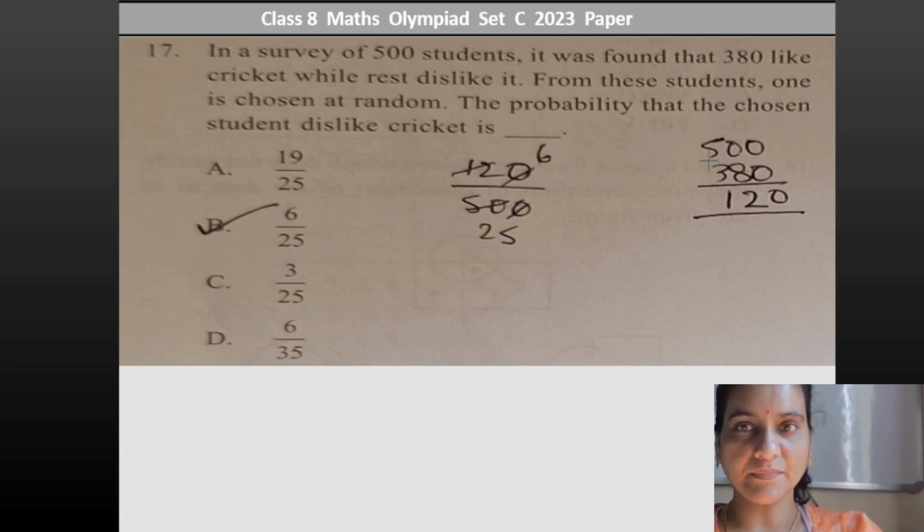So 380 like means we need to do 500 minus 380 to understand how many children do not like it. So obviously the answer is 120. So 120, our favourable outcomes, divided by the total sample space, which is the total number of students, 500. If you cancel it out, you get 6 by 25, and option B is the correct answer.